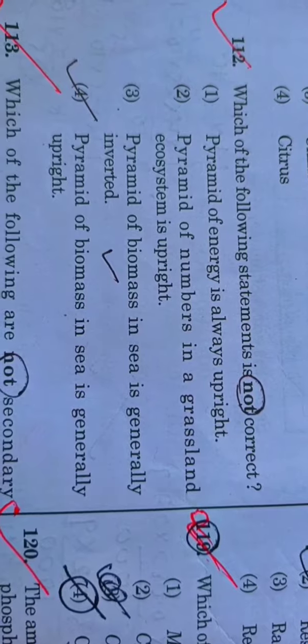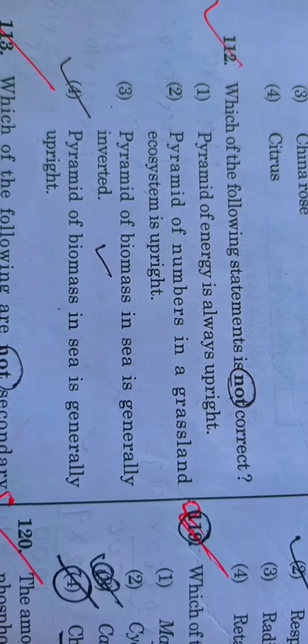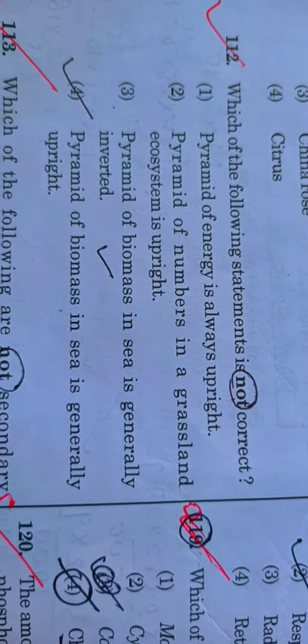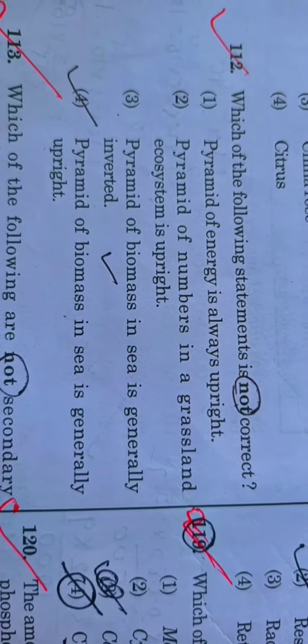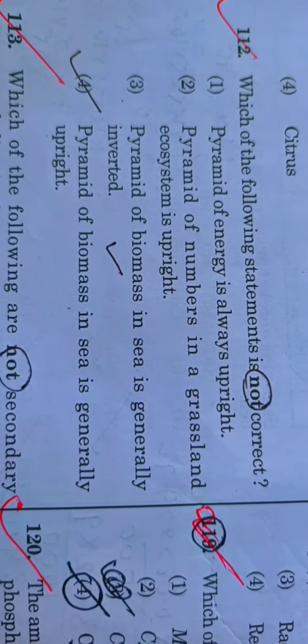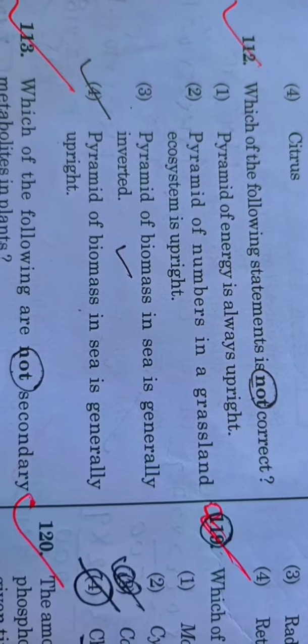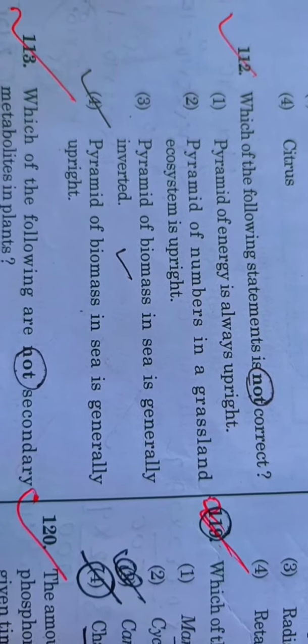Question number 112. Which of the following statements is not correct? Pyramid of biomass in sea is generally upright. This statement is not correct because pyramid of biomass in sea is generally inverted. So the correct answer is option number 4.